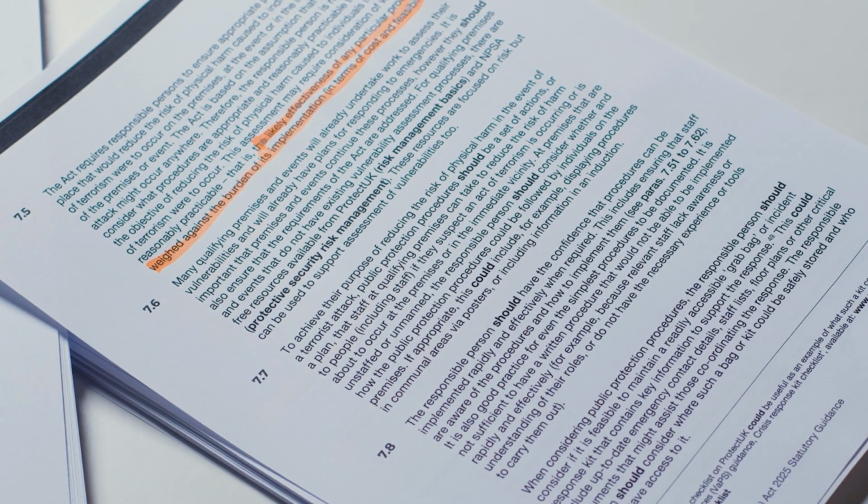Under the standard tier of the legislation, those sites that are in scope or the responsible person does not have to submit evidence to the regulator of compliance with the legislation.